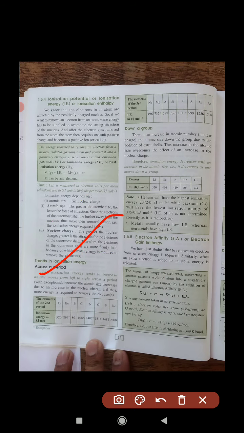Now students, across the period you can easily understand. Across the period, left to right, nuclear charge increases. That means ionization potential also increases. You can see the value 2000 and here 520.